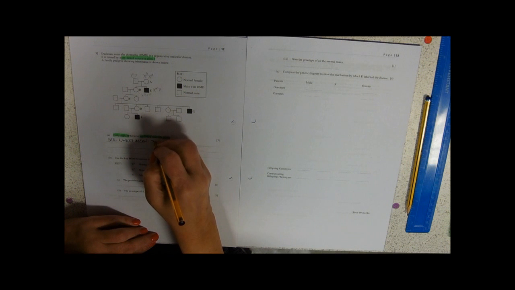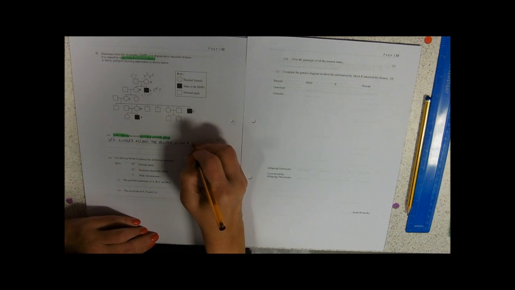So I'm going to start at sex-linked. Sex-linked means the allele is on an X or Y chromosome.